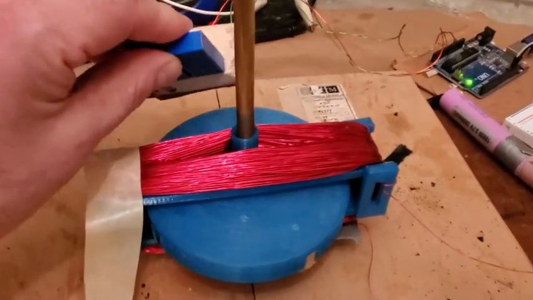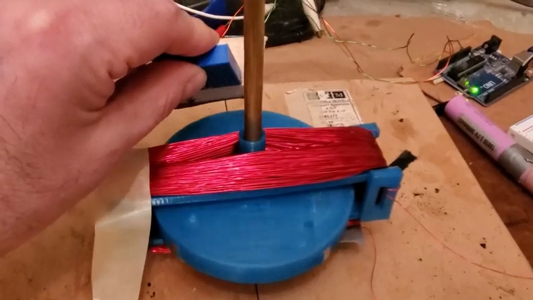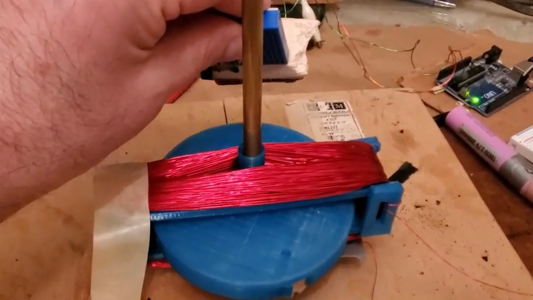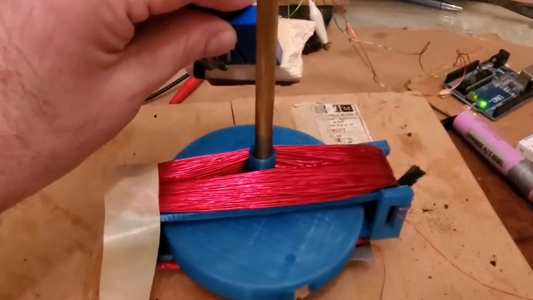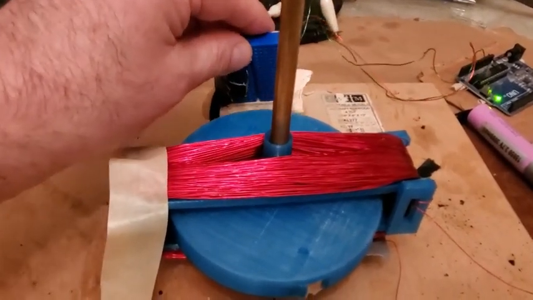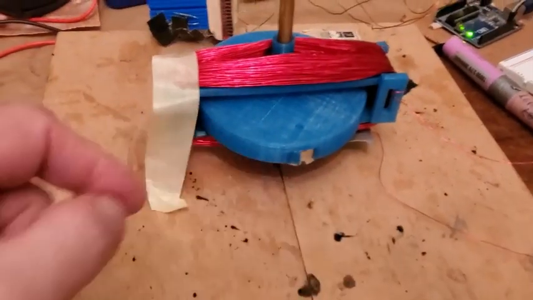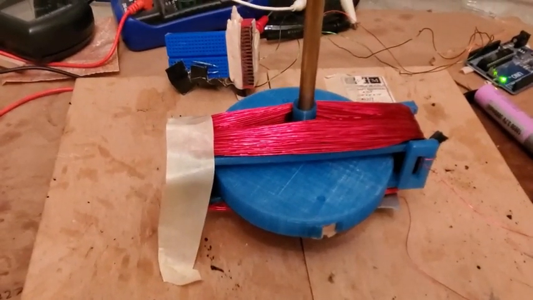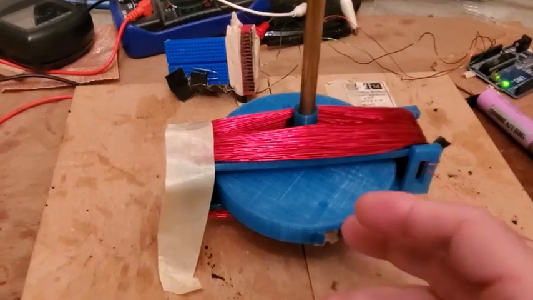It doesn't want to commutate anywhere. What is going on? This makes no sense. I've got to work on this for a while. It should work. I mean, it looks so pretty. It looks like it wants to run, but it doesn't want to commutate.